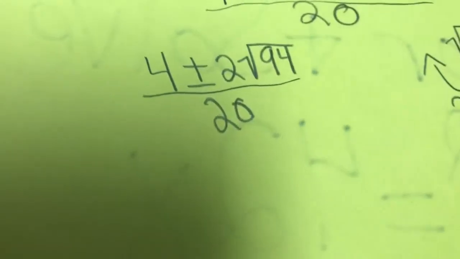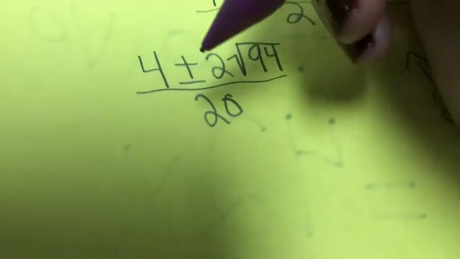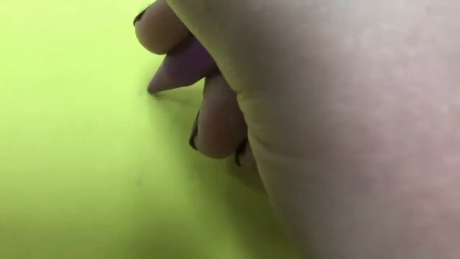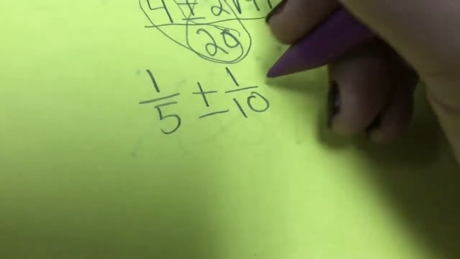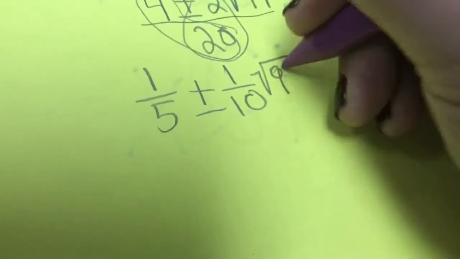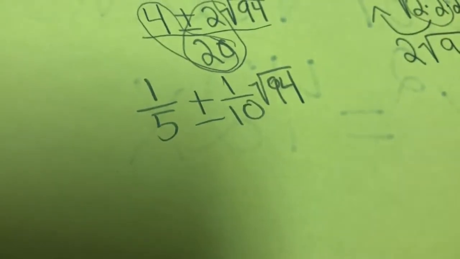So now we're going to simplify. We're looking at our fractions. Our fractions are 4 over 20 and 2 over 20. So 4 divided by 20 gives us 1/5 plus or minus. Then we have a 2 over 20. That gives us 1/10 times the square root of 94. So that is our answer.